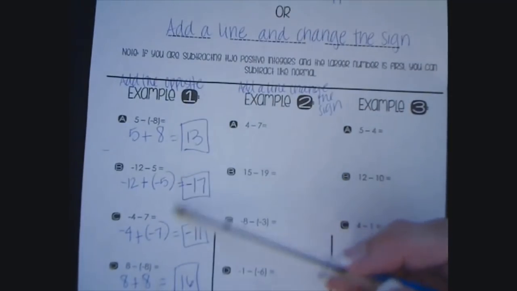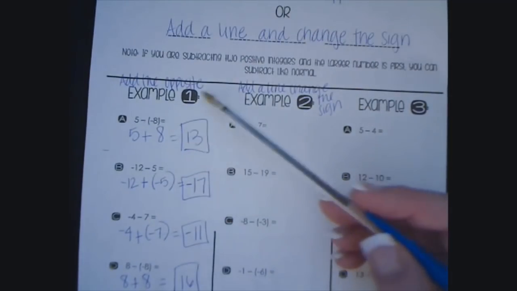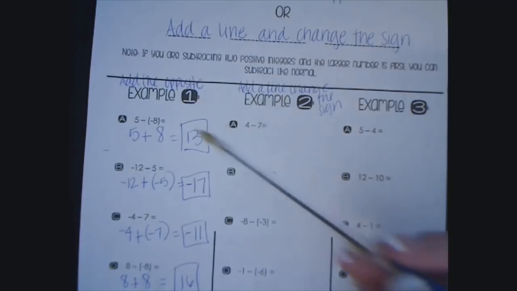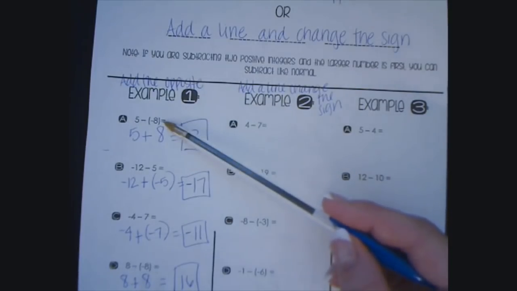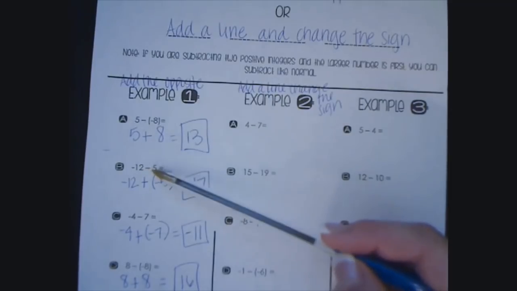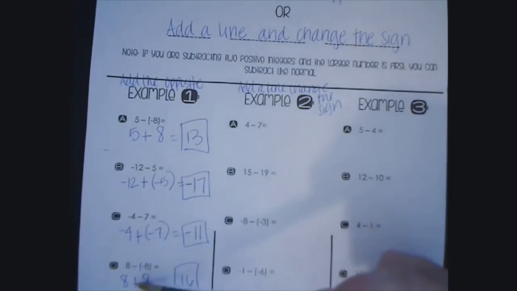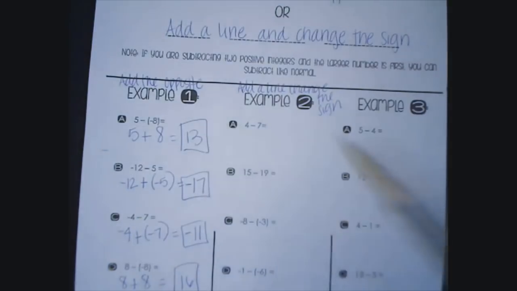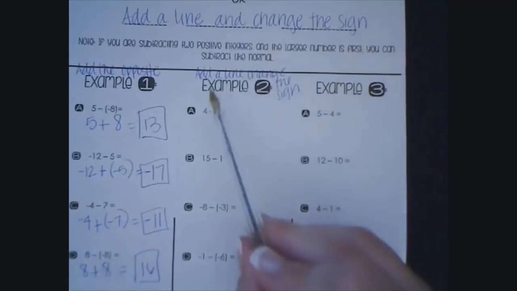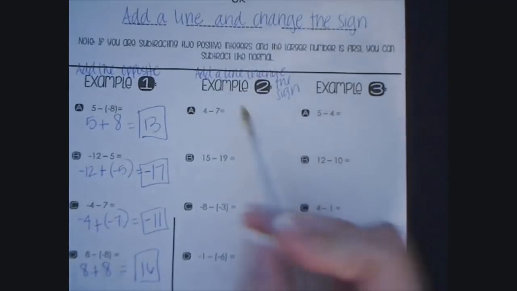So as you can see, what we're doing each time, adding the opposite or add a line, change the sign, okay? What we're doing each time is we're taking each subtraction problem and we're turning it into an addition problem so that you can use your rules of addition that you learned yesterday. So now let's go to example 2, and let's use the phrase add a line, change the sign.